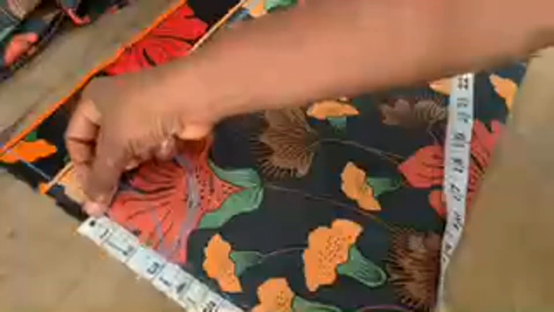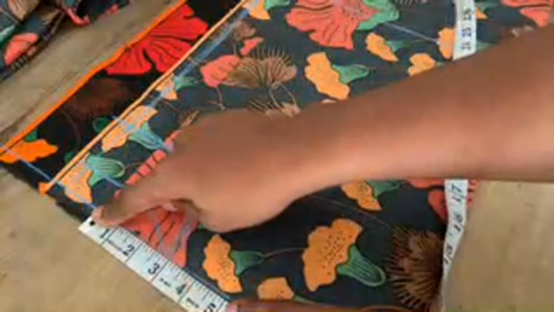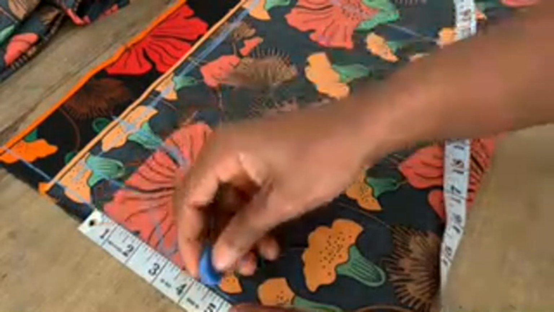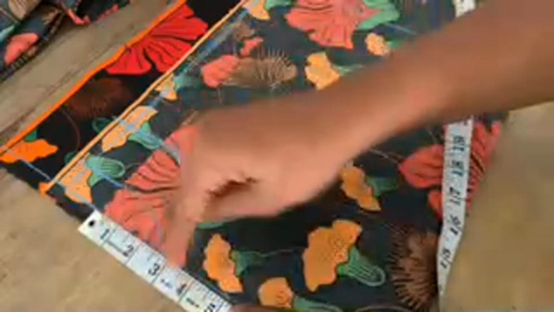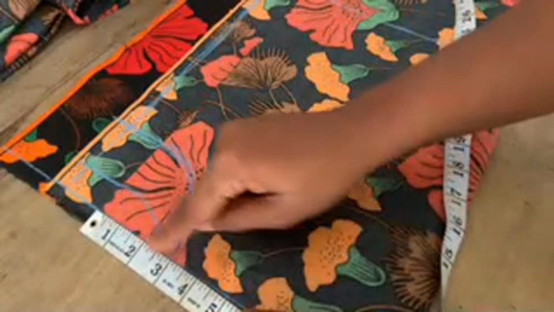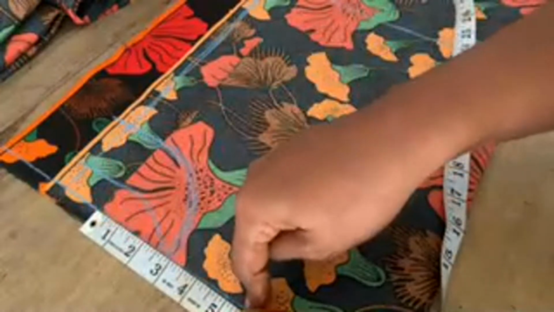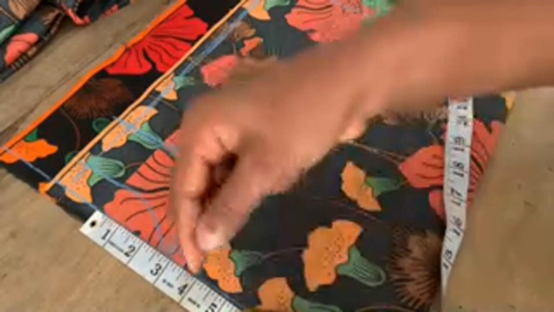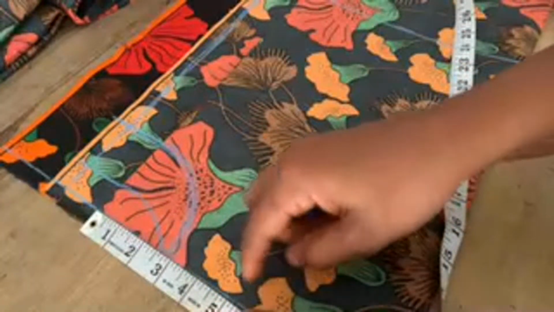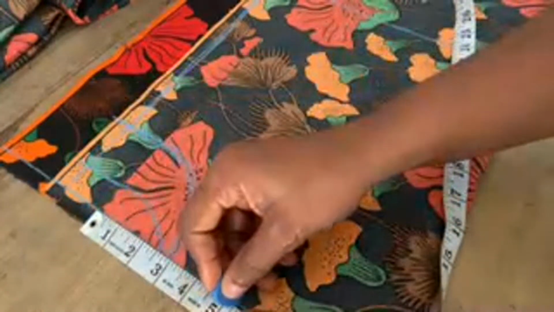So take note. Her shoulder measurement is 10 inches. 10 inches divided by 2 is 5 inches. I will not be adding any extra allowance because the dress I'm making is a sleeveless dress and I wouldn't want the shoulder to be too wide.